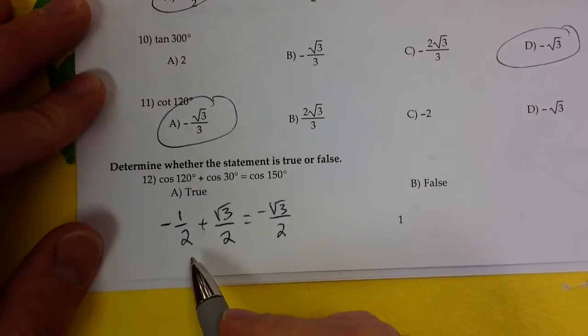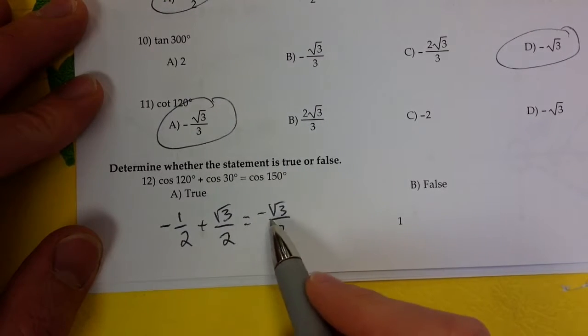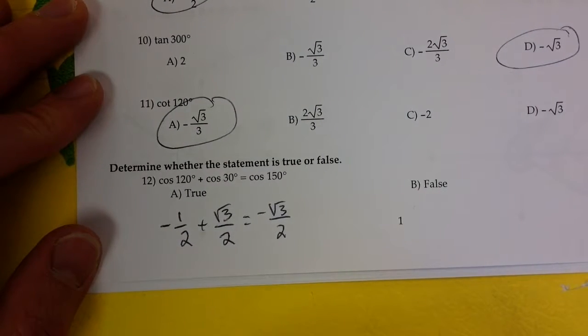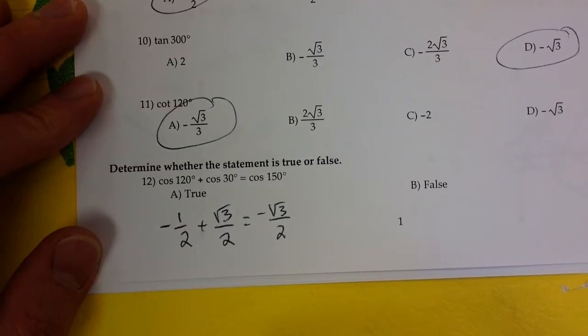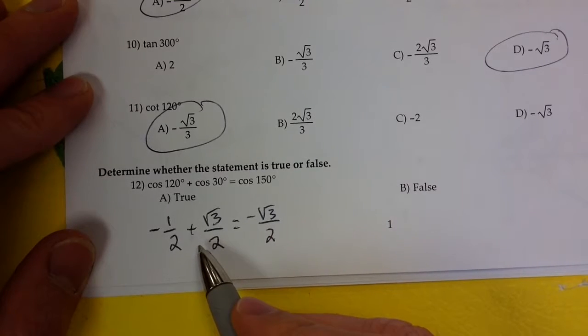Now we have to ask, is negative 1/2 plus root 3 over 2 equivalent to negative root 3 over 2? No. No, that's 1/2 times.